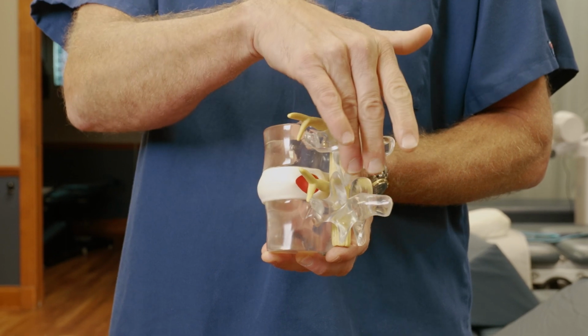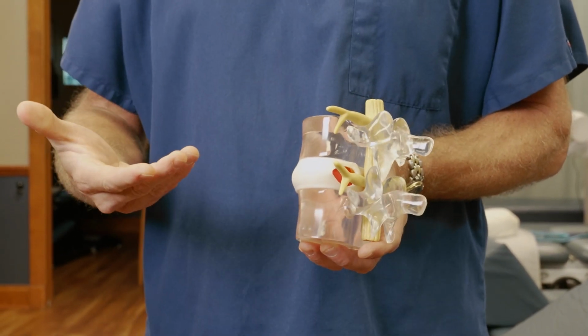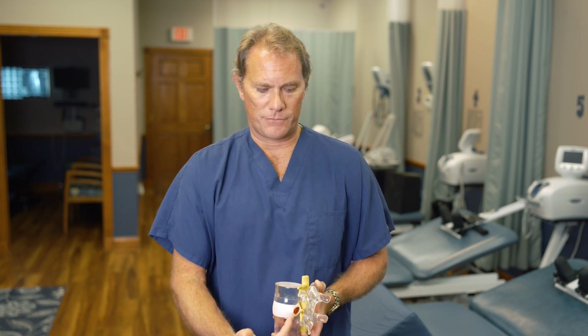If you sprain, injure, or damage the joint, it causes inflammation. Just like if you sprain your ankle, it swells up. If you sprain the joint, there is swelling around that area, and because of it being right next to the nerve, it will cause irritation to that nerve, which will mimic the same symptoms that you would get if you had a disc bulge or a disc herniation.